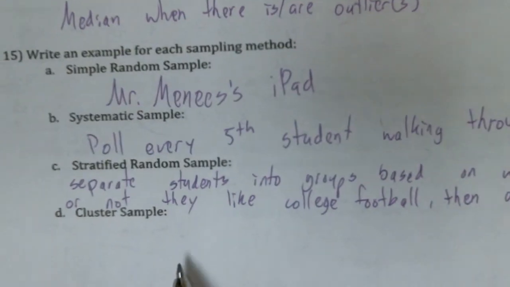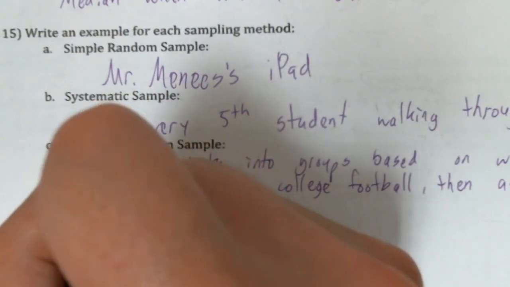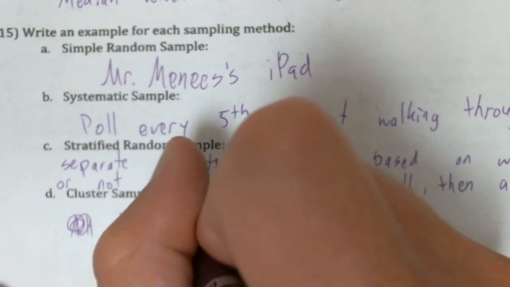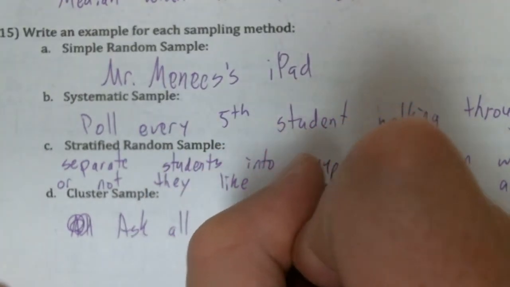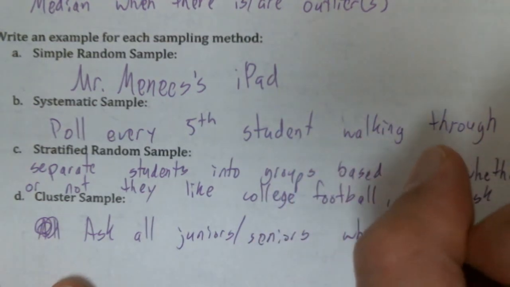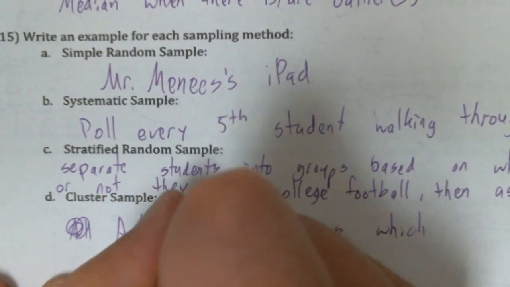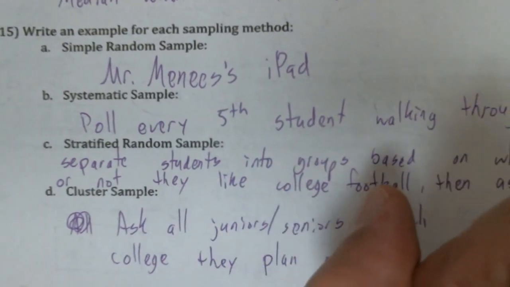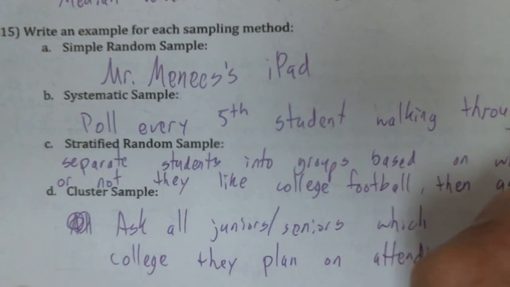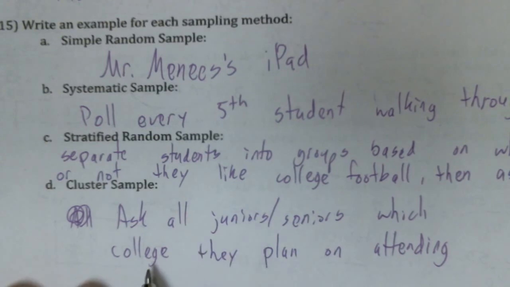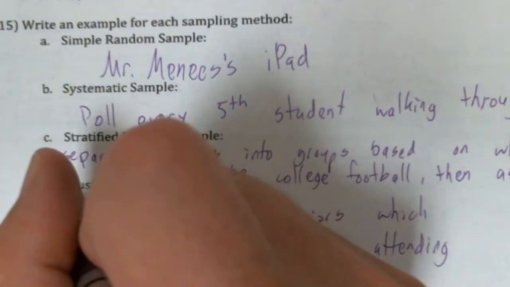Okay. Cluster means I'm going to do the whole thing. So an example of this would be I'm going to ask all juniors. I'm going to ask all seniors which college they plan on attending. Okay, the cluster groups are already formed. We already have juniors and seniors, and then I'm going to ask every single one in that group. That is your cluster. Cluster is everybody. Stratified is just a few.